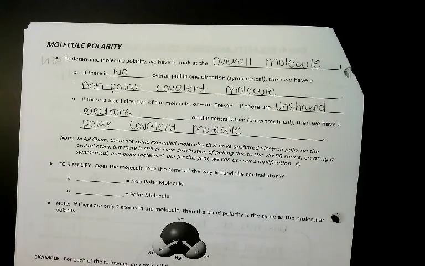That cancels each other out, which causes a nonpolar molecule. But for this class, if there's an unshared pair on the central atom, it's going to be polar. Because the VSEPR shapes we looked at, all of them that have an unshared pair on the central atom are going to be polar. Y'all follow? We didn't look at the shapes that they're talking about.